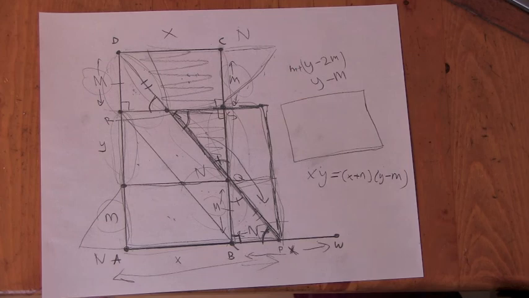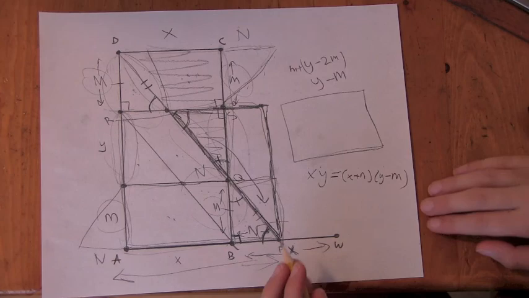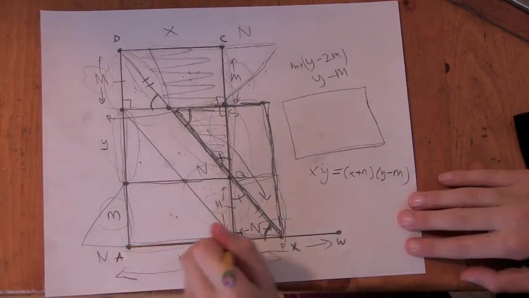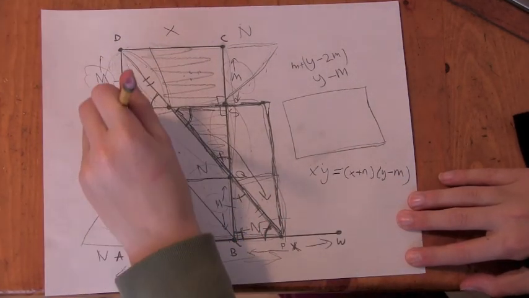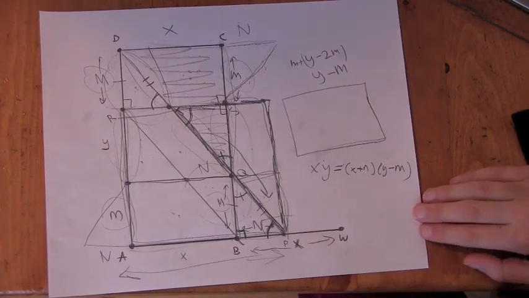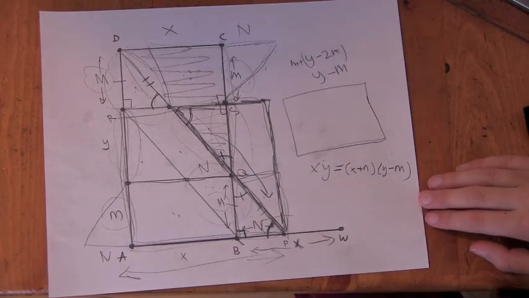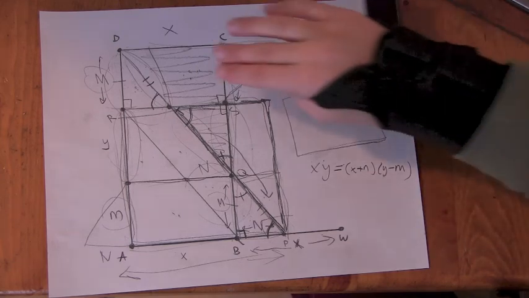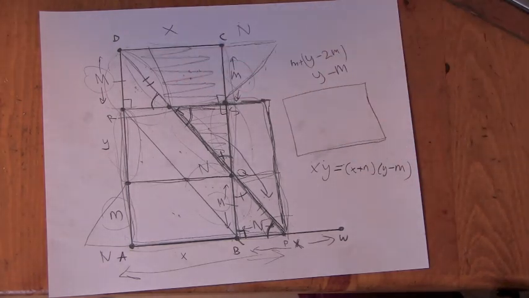Well, the reason they're the same is because x times y is the area of our old rectangle. And this is the area of the new one, because you have x plus n here, y minus m here. All right. So that's why they're the same. Okay, but how do you know the area of those two rectangles is the same? Because we used the same pieces. We didn't add anything in. Okay, so we used all the same pieces to build those rectangles.